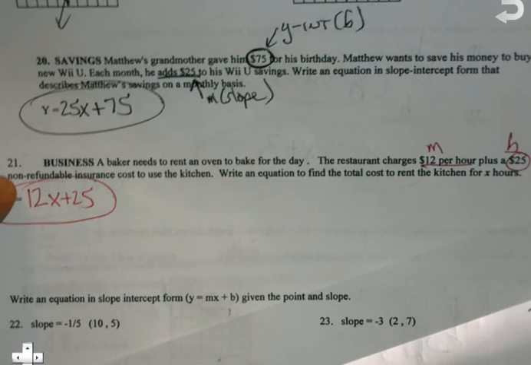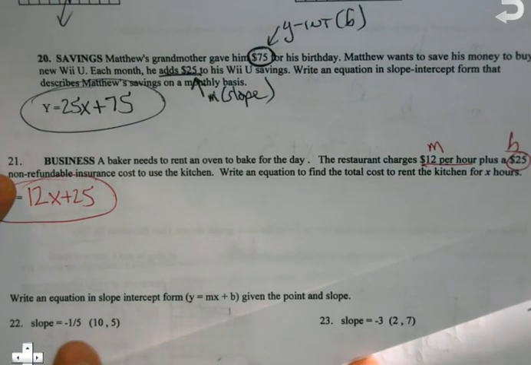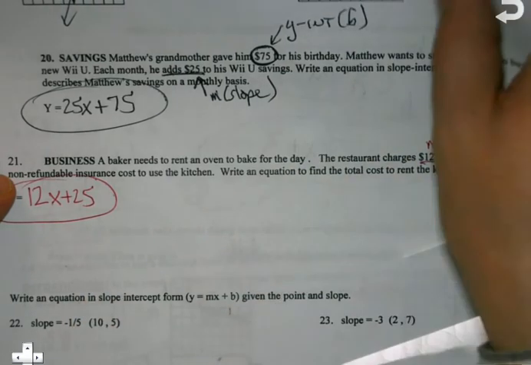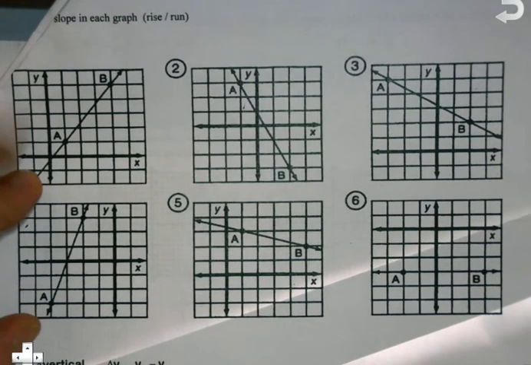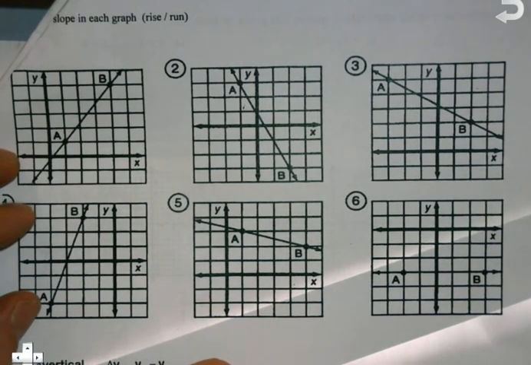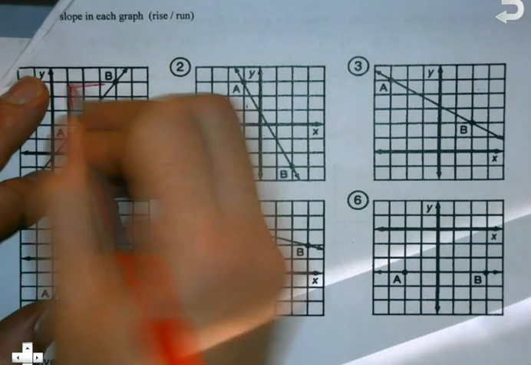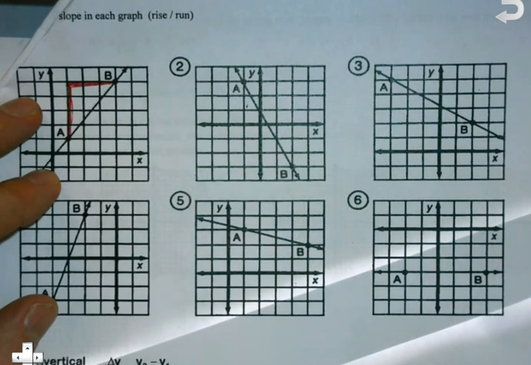Again. Now, I'm going to come past 22 and 23 for just a minute, because we had a couple of them earlier. So I'll be back. I just want to make sure we get everything before I go hightailing it around here. Here, strictly find the slope. Strictly figure out how many up, how many over.